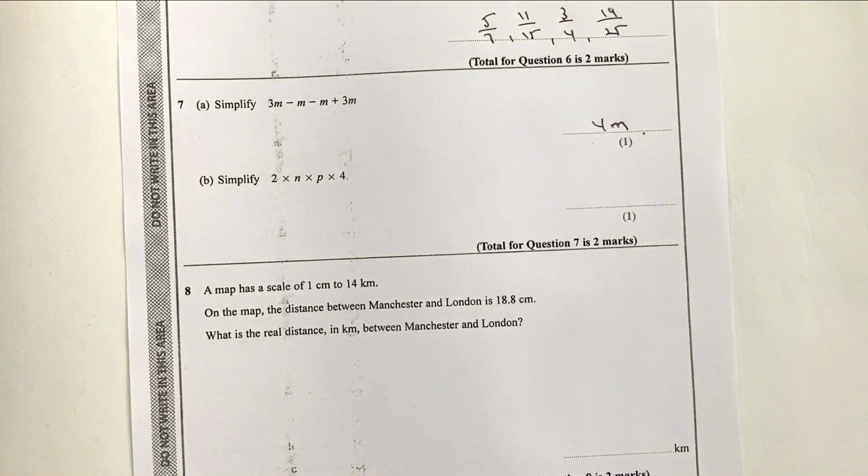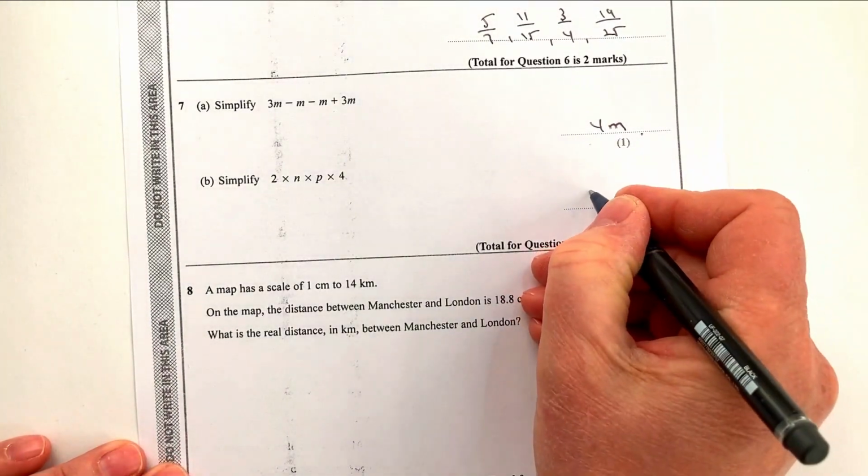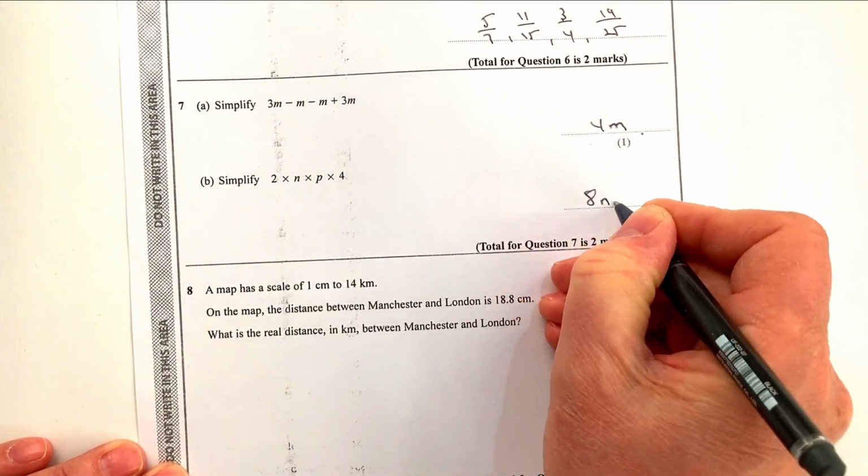Okay, part B, simplify 2 times n times p times 4. Well, 2 times 4 is 8, and that's 8 times n times p, which we write as 8np. Okay, hopefully that's all right. Let's move on then to question number 8.